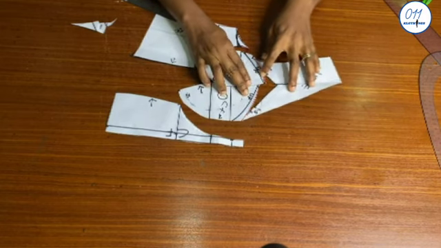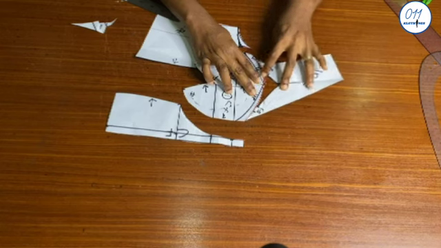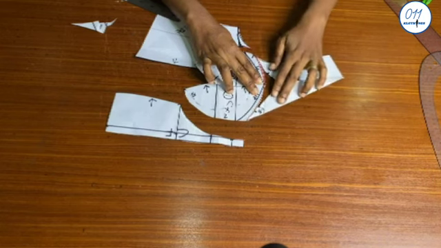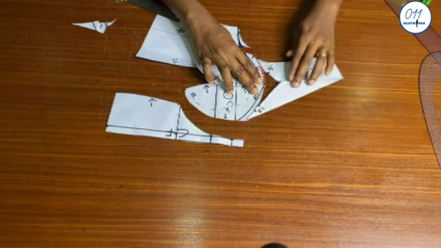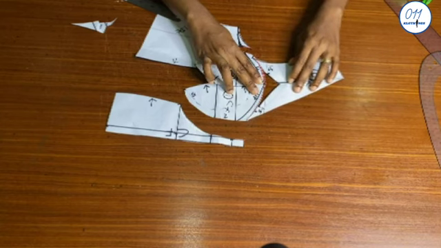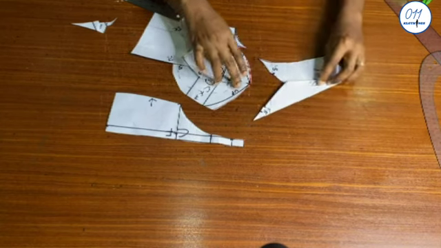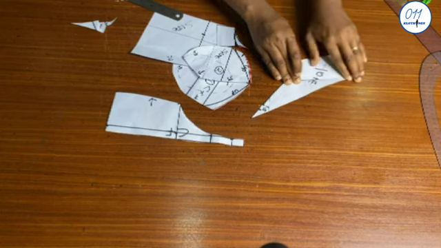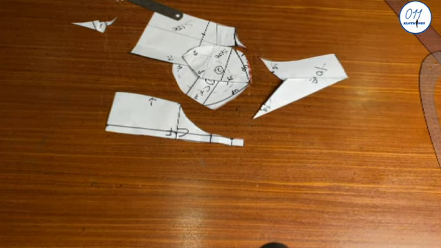As you can see, both the yoke and the cup now match up in length. So I will just go ahead to use my sellotape to hold the dart in place.